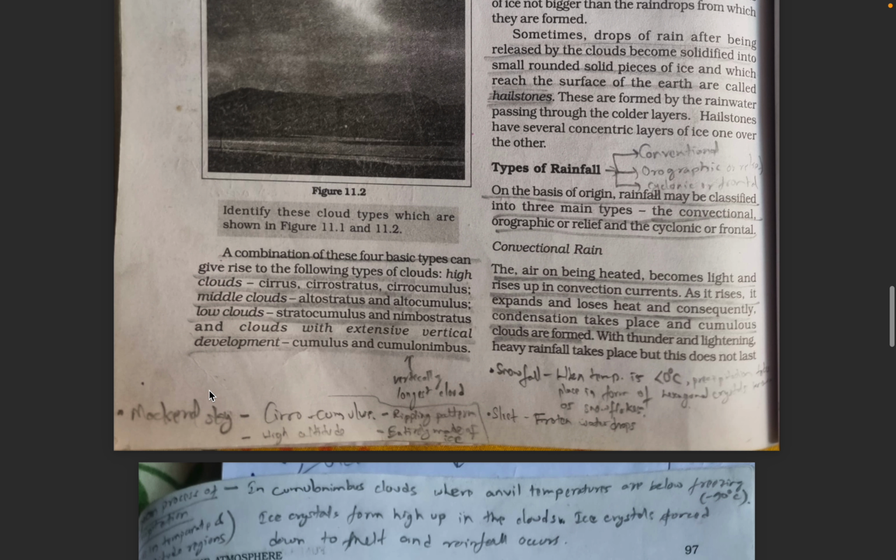There's one more term, mackerel sky. Mackerel sky. This question has been asked by UPSC several times. So mackerel sky is formed by the cirrocumulus clouds, and it was mostly visible in the monsoons in the evening time, and it has a rippling effect.